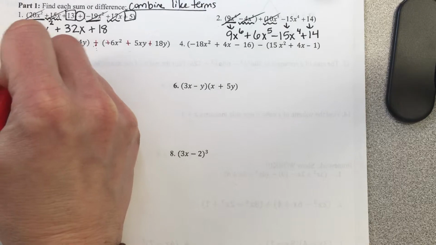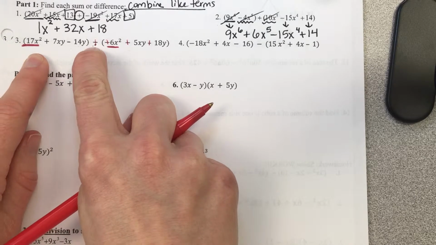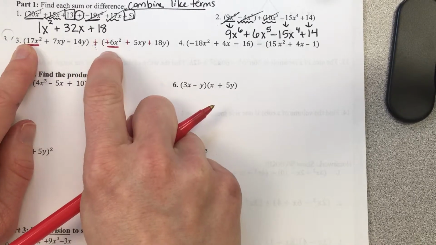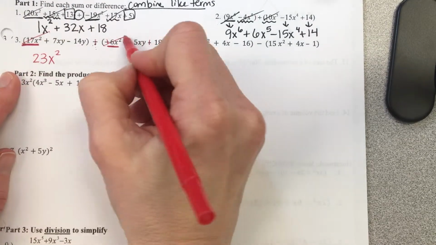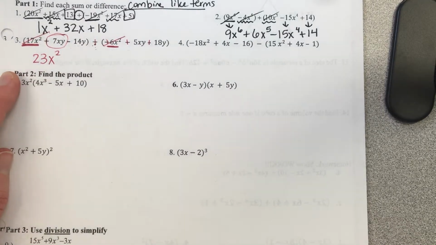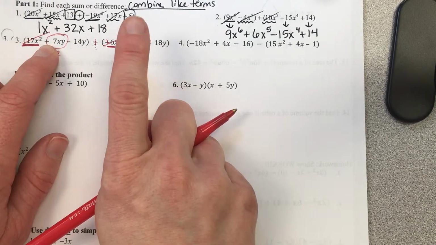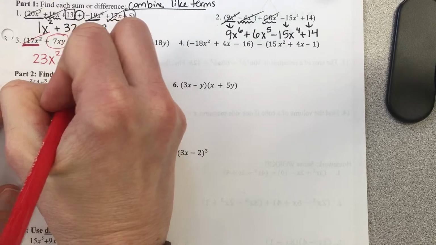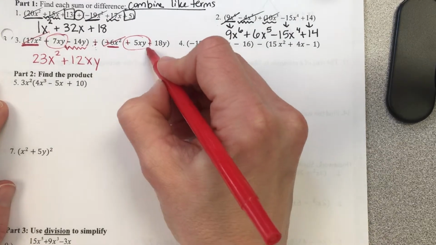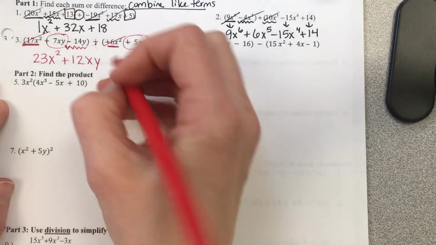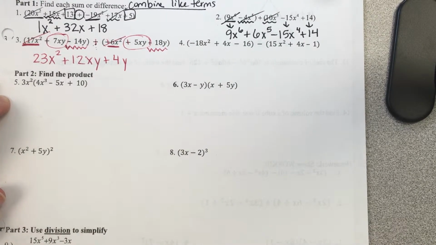Okay, now we're going to do the same thing. 17x squared matches with 6x squared. And it's now adding. 17 plus 6 is 23, and you put an x squared with it. 7xy matches with 5xy. And is 5 positive or negative? Positive. So positive 7 plus positive 5 is 12. And you put an xy with it. And negative 14y and plus 18 is 4y. Okay? All right. That is your answer on that one.